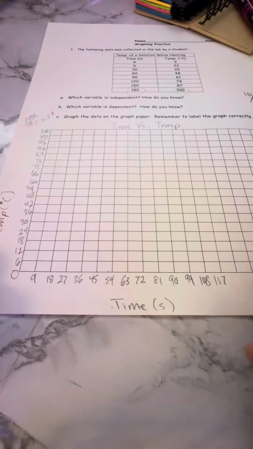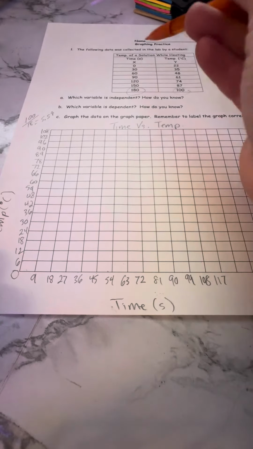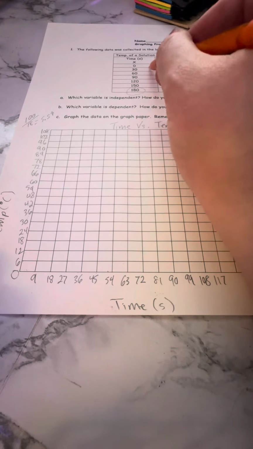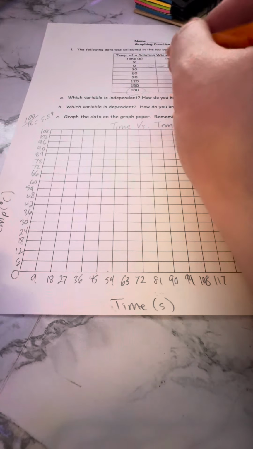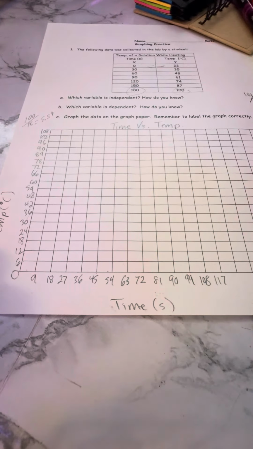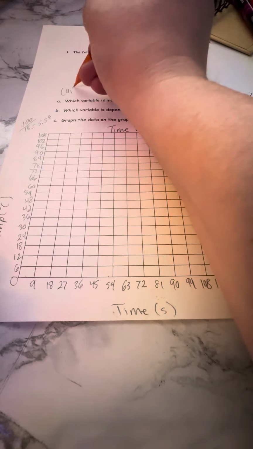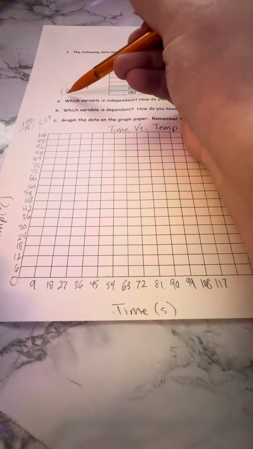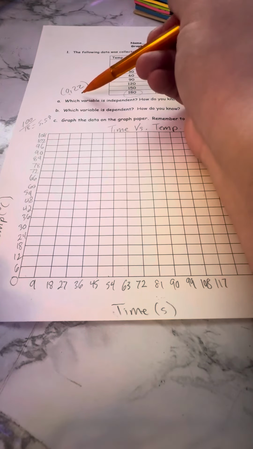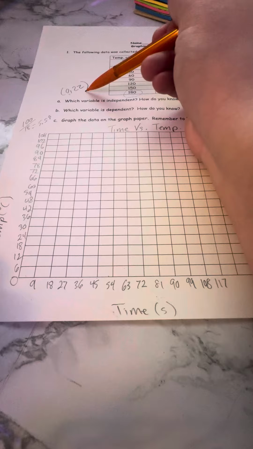Now, when it gets time to plotting your numbers, remember these X and Y units, they're going to be pairs. We call them plots. So 0, 22, we're really plotting this. 0 is our x-axis value, 22 is our y-axis value.